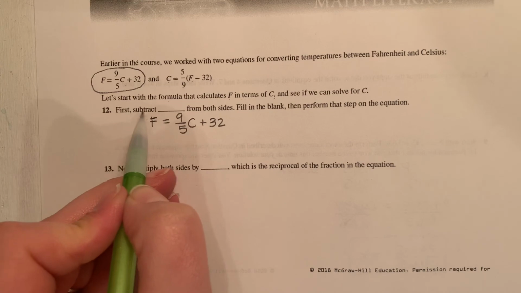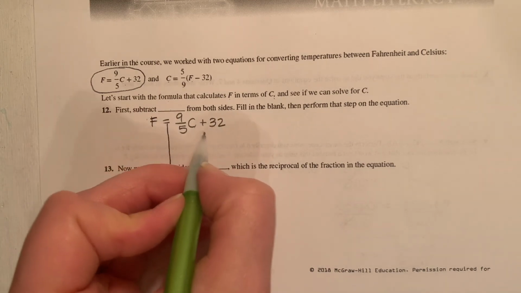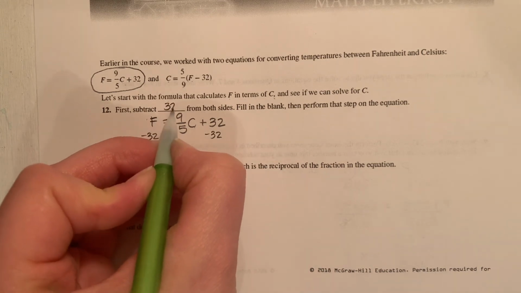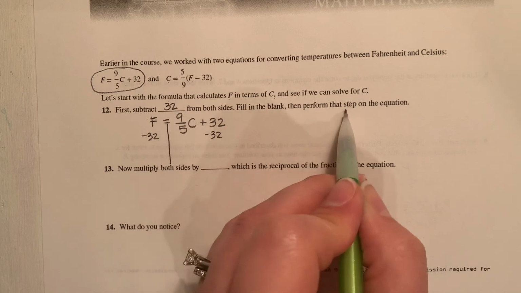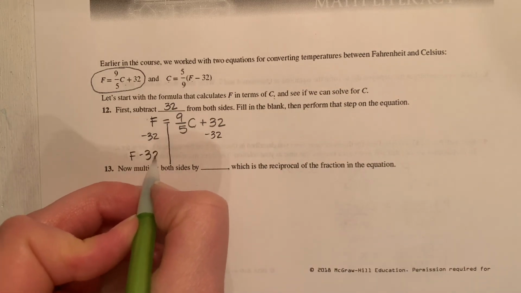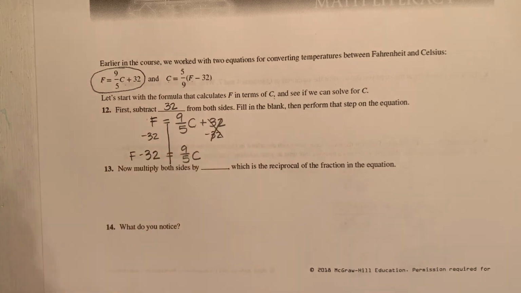It says first subtract blank from both sides. If we want to take this equation and solve for C, we have to first subtract 32 from both sides. Okay, fill in the blank, then perform that step on the equation. So now we have F minus 32 equals 9/5 C.